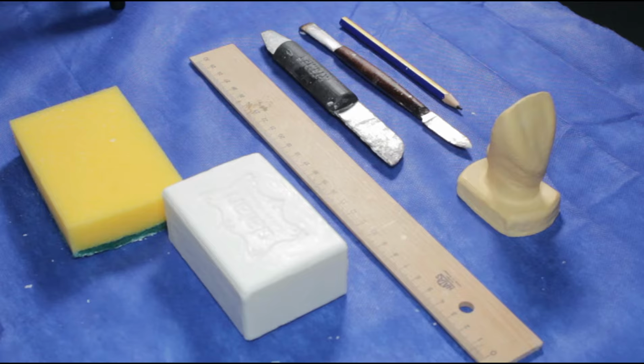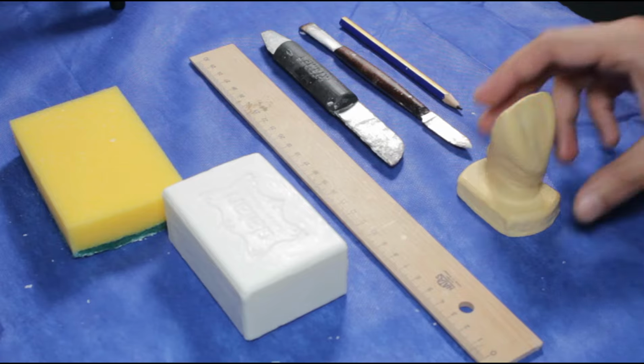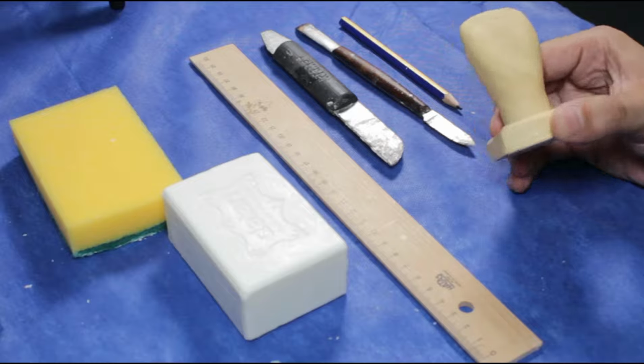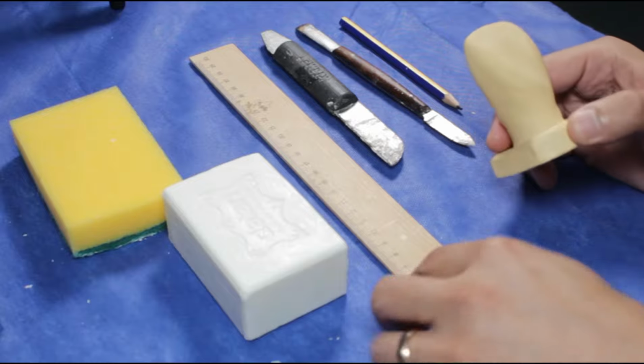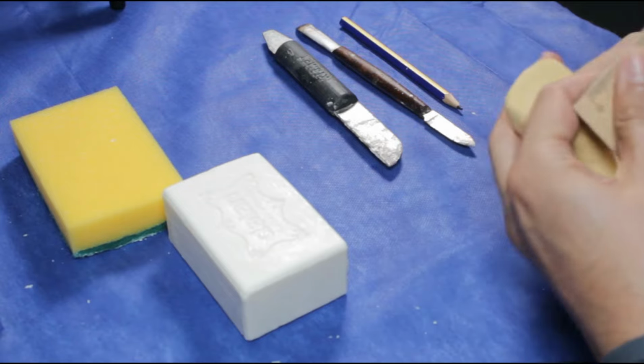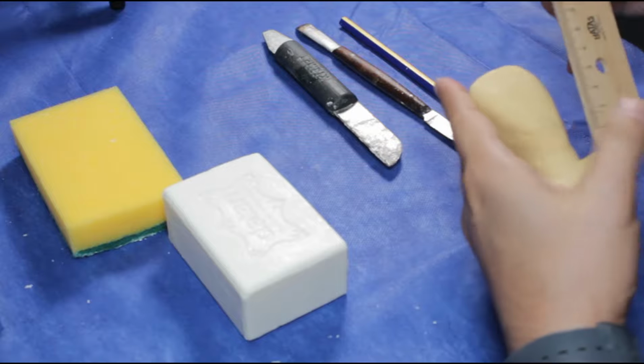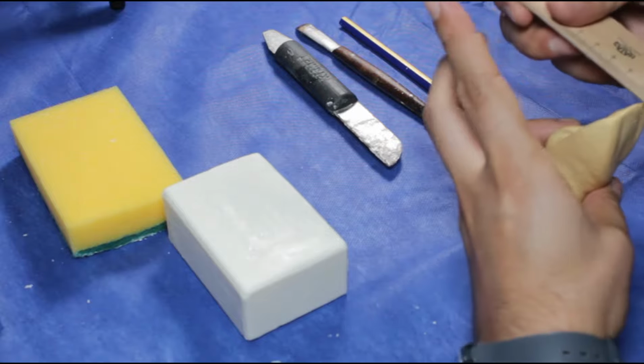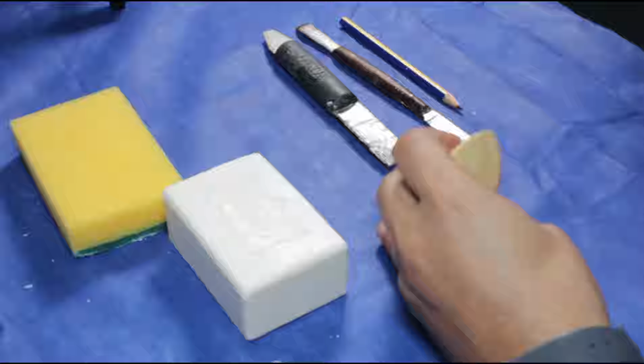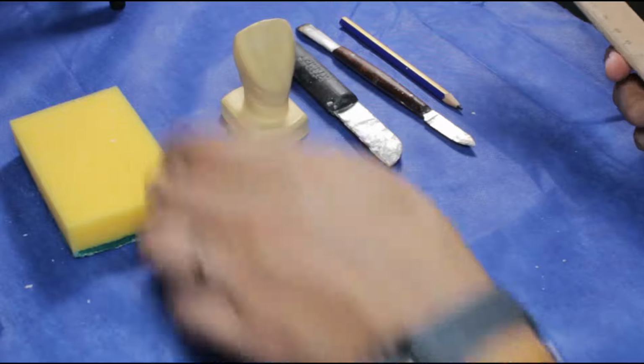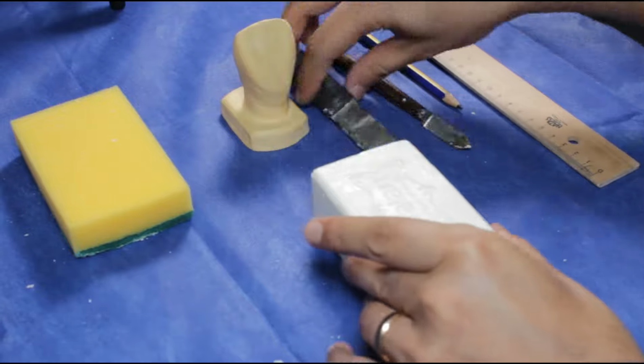Hey everyone, today we are carving a lateral incisor. These are the materials we will use in the preparation of a lateral incisor. Let's measure the size of the tooth first and then remove the label of the soap from the surface.